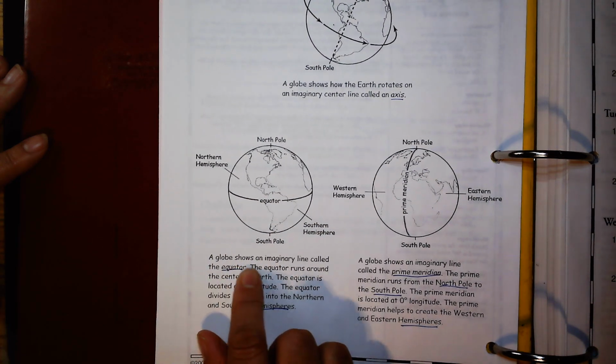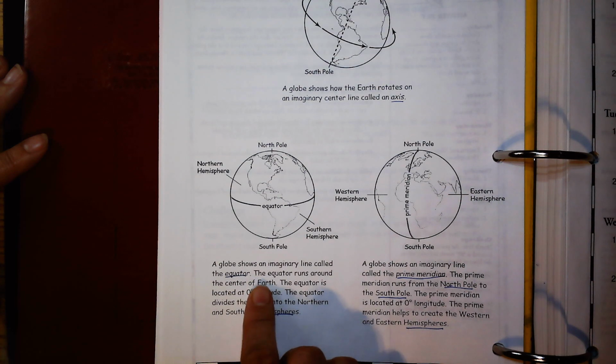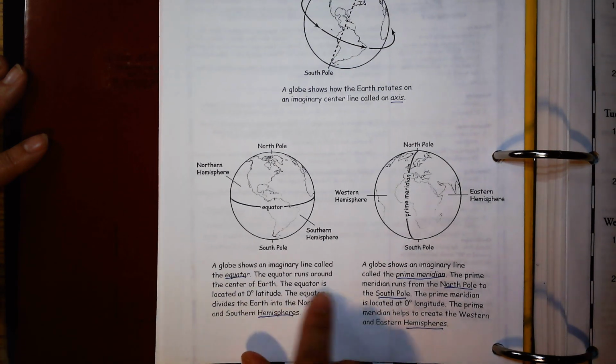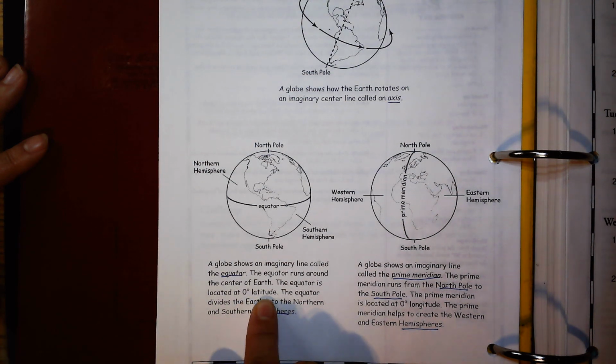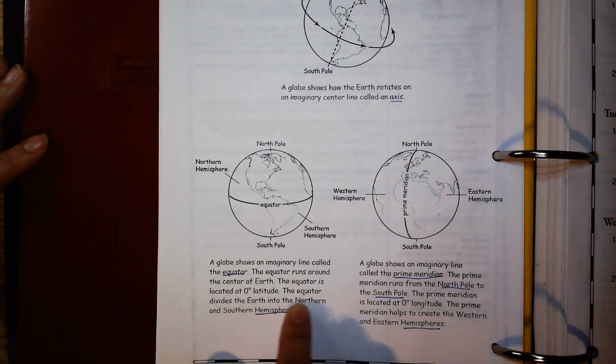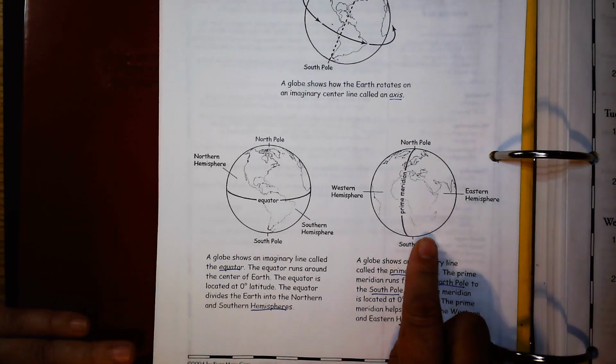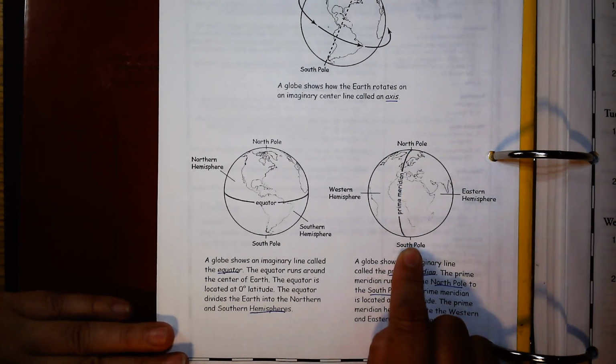A globe shows an imaginary line called the equator. The equator runs around the center of the Earth. It's kind of like a belt. The equator is located at 0 degrees latitude. The equator divides the Earth into the northern and southern hemispheres. Over here, we have again the North Pole and the South Pole.